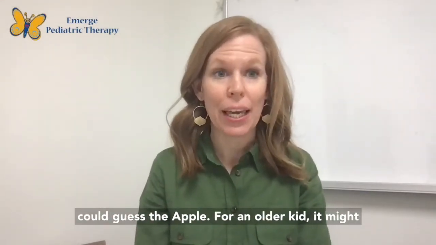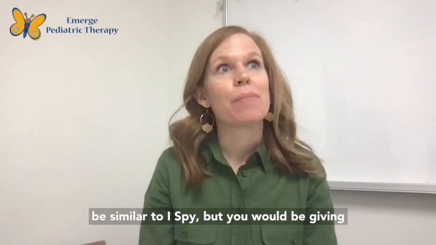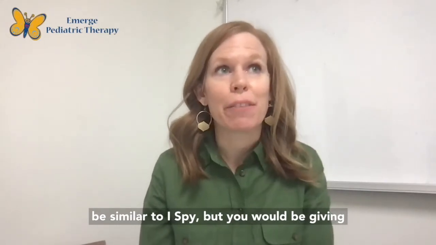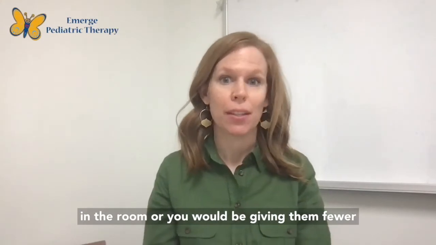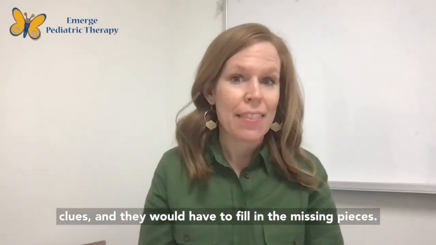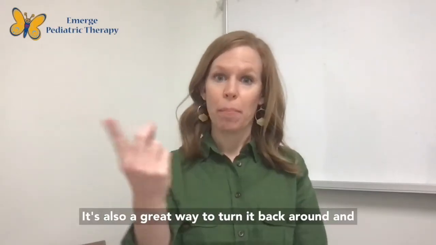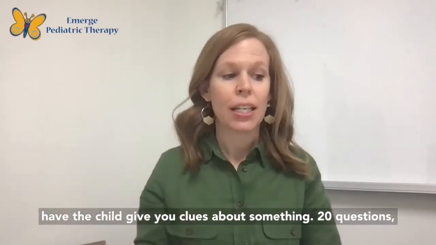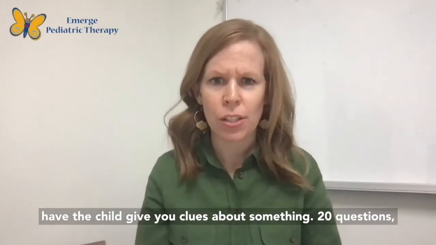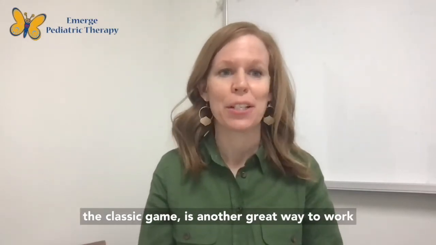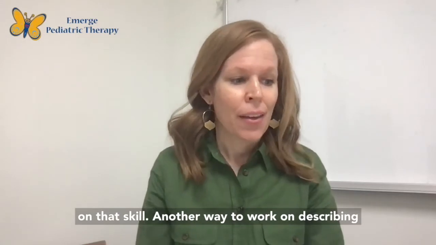For an older kid, it might be similar to I Spy, but you would be giving them clues for something that's maybe not in the room, or you would be giving them fewer clues and they would have to fill in the missing pieces. It's also a great way to turn it back around and have the child give you clues about something. 20 questions, the classic game, is another great way to work on that skill.